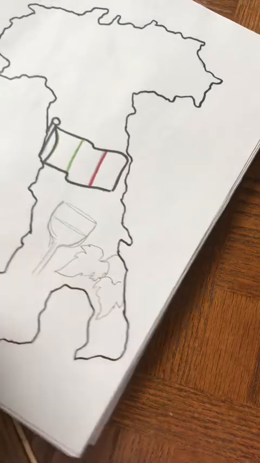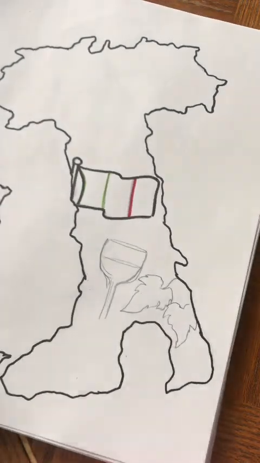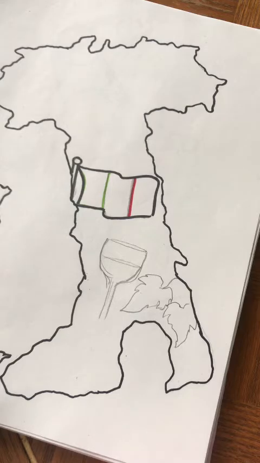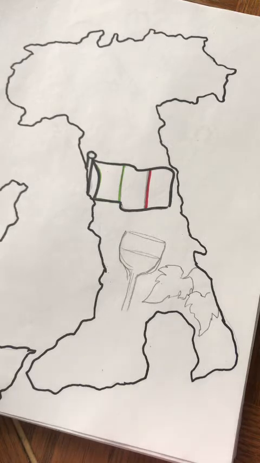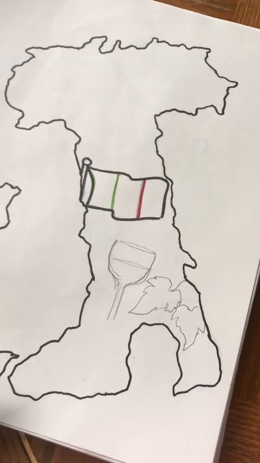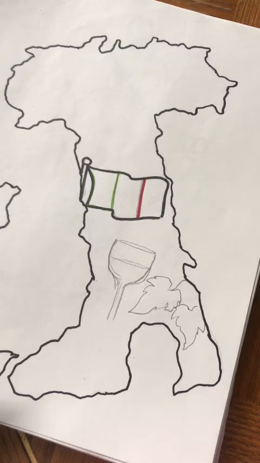So think about maybe what food is eaten in that country, what animals are native to that country, what animals live in that country. So for example, if you're doing Africa, you can draw pictures of giraffes and zebras and elephants. That would be really fun. You can think of, again, famous landmarks.